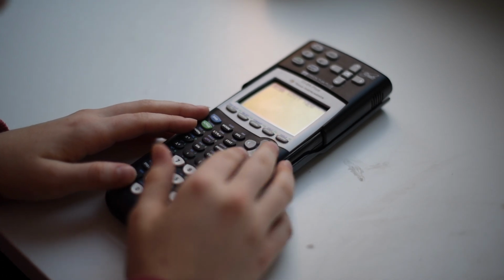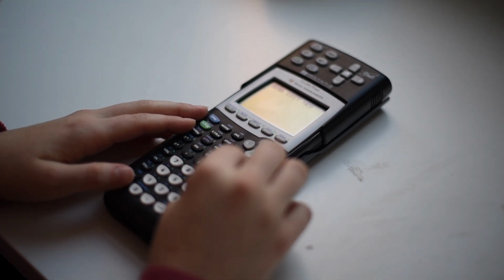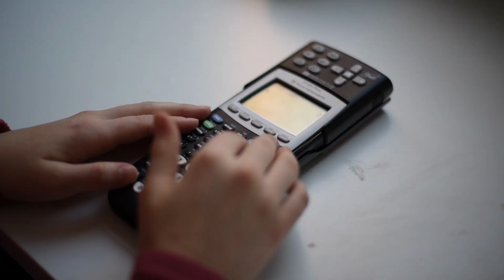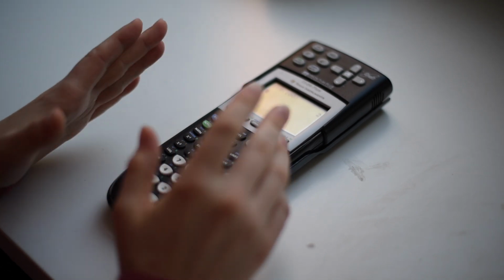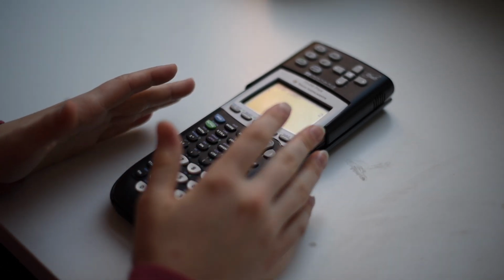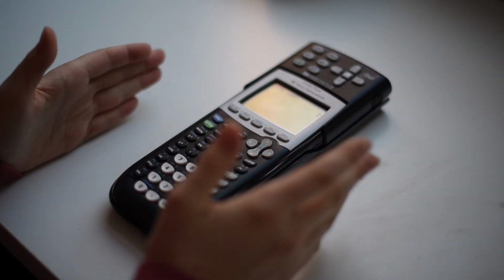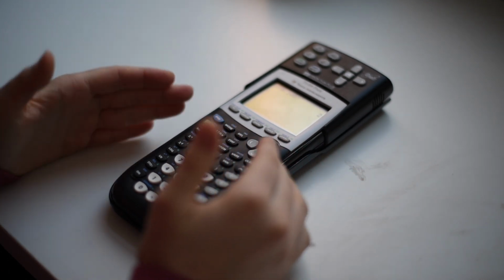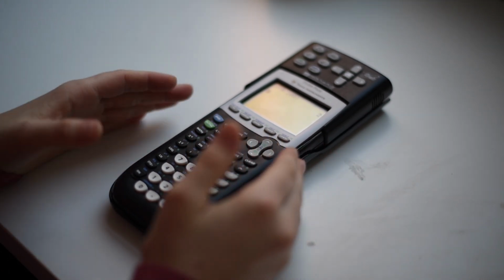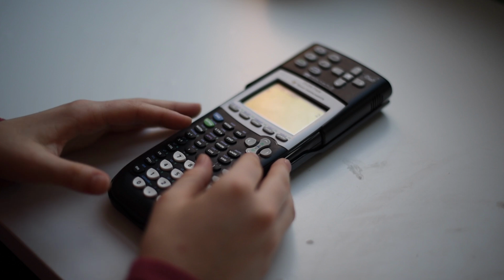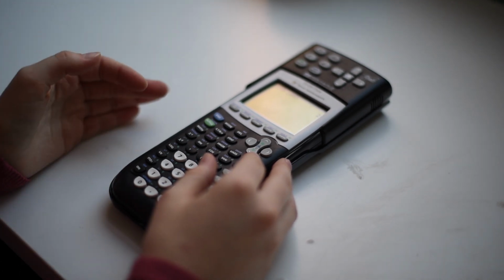Now, oops, I think I accidentally hit something. I'm just going to hit clear, which takes me back to the home screen. This particular option is only good for base 10, which is not super useful when you're beyond basic algebra. So you will need another option, which I'm going to show you in a sec.